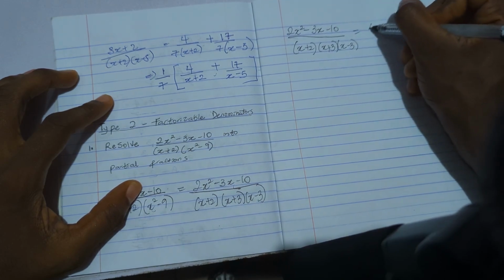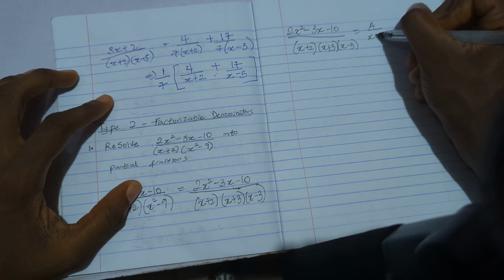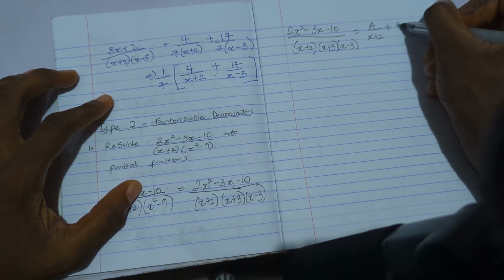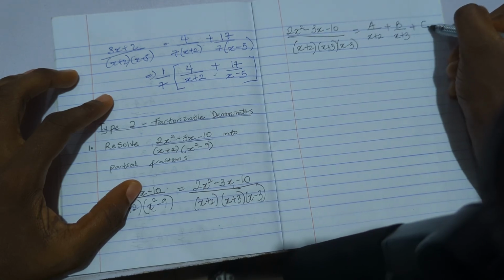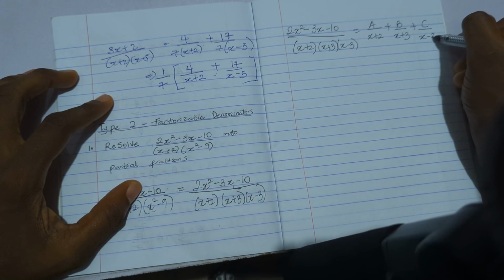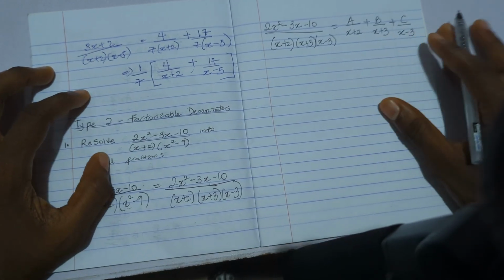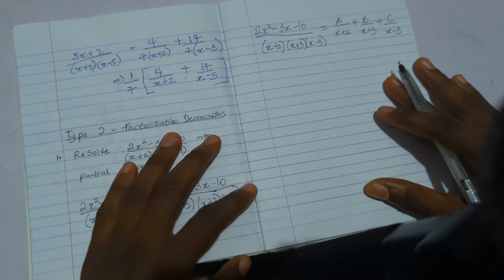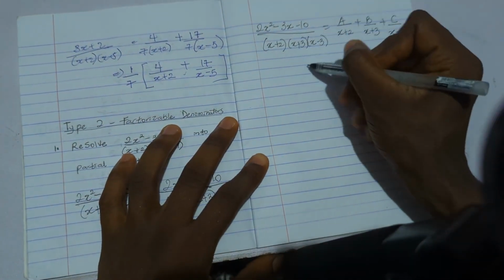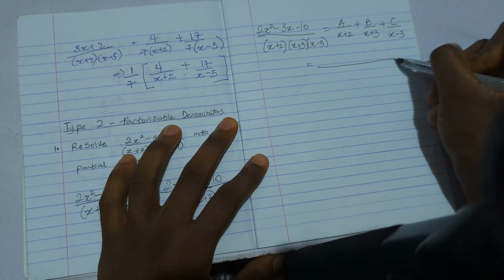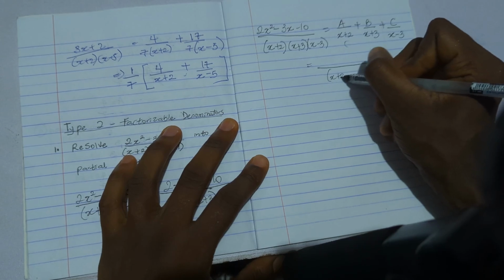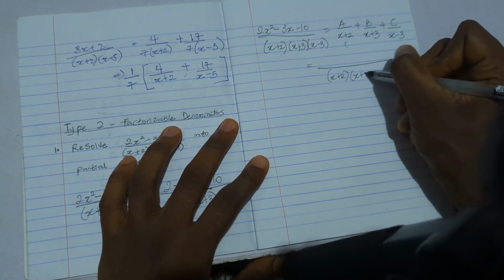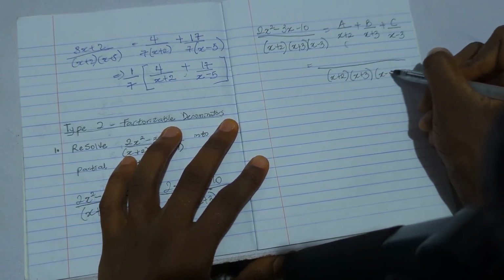So it will become A over (x + 2) plus B over (x + 3) plus C over (x - 3). So that's what we are going to have when we have something like this. So what does that give us? That means that by the time we try to solve our fraction, our LCM is going to be (x + 2)(x + 3)(x - 3).